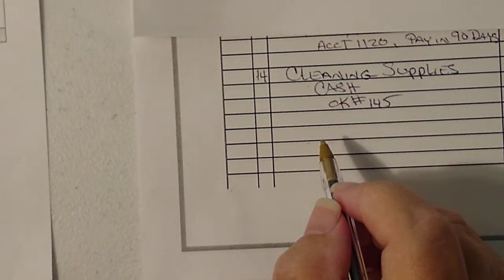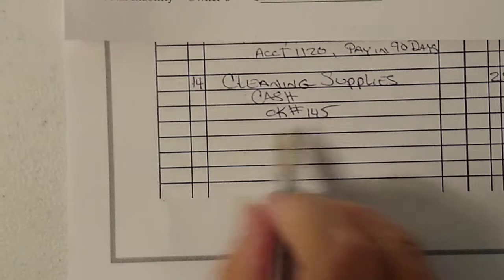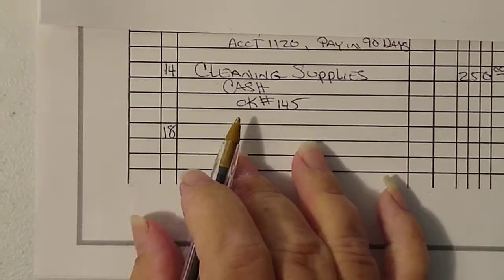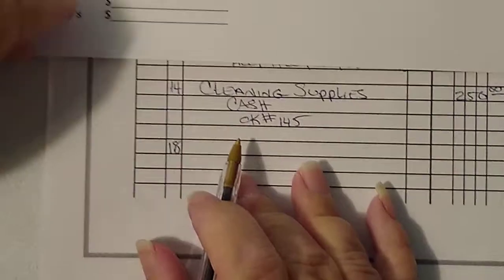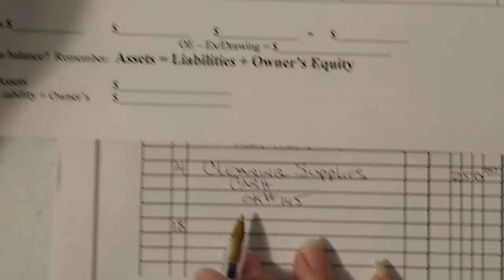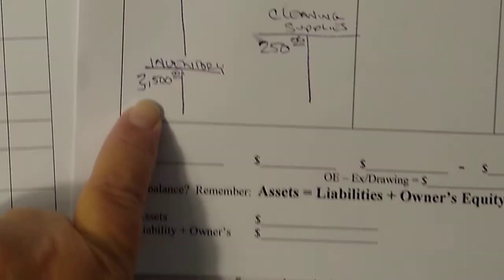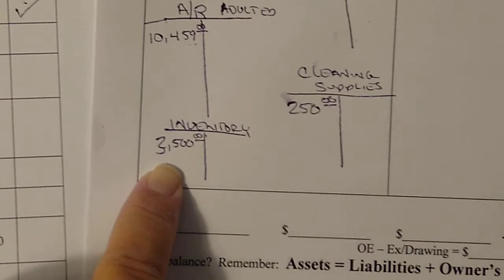The date was the 18th. So I skipped a line. 18. What account got debited? It is our inventory. Okay.